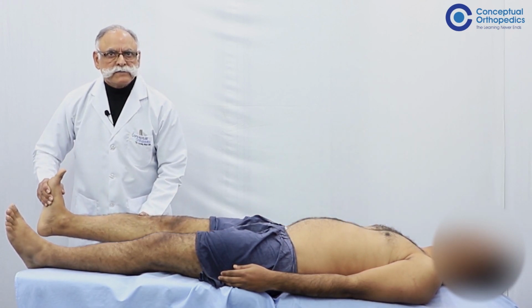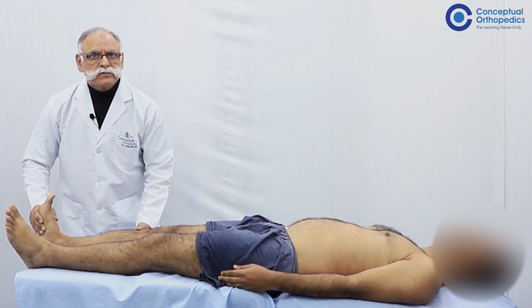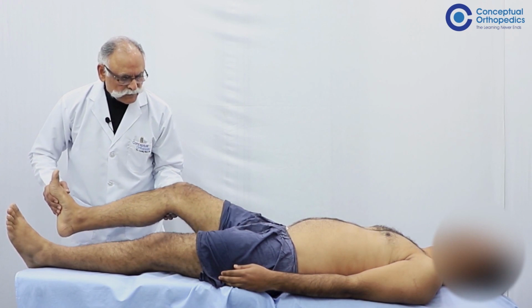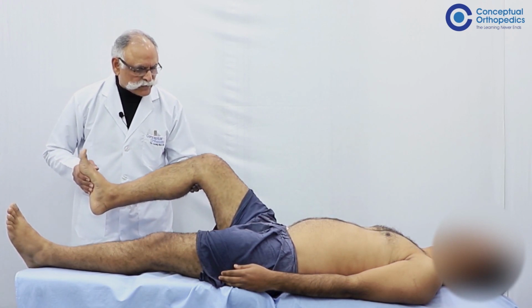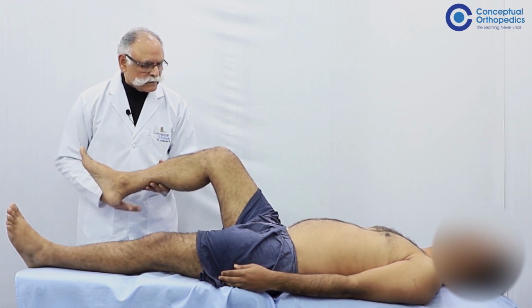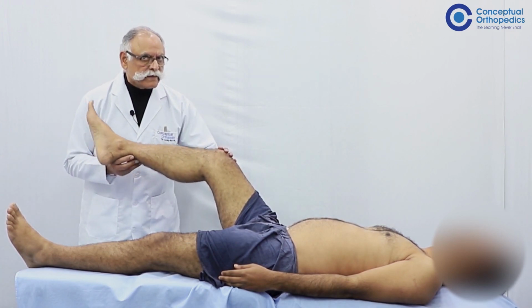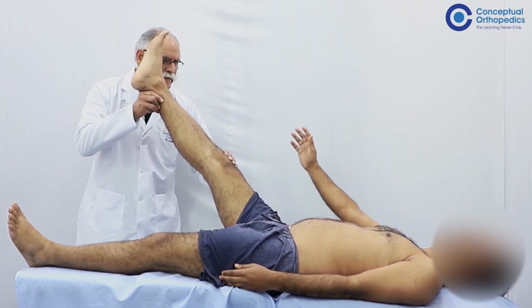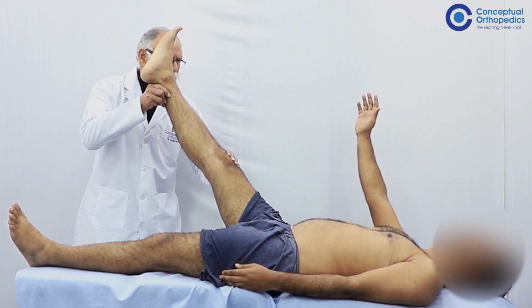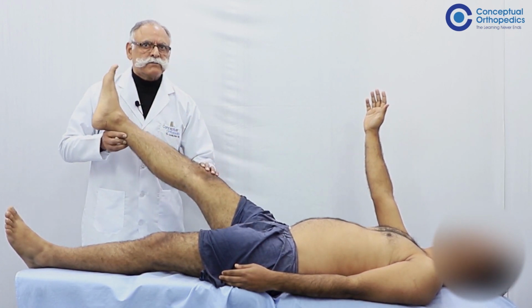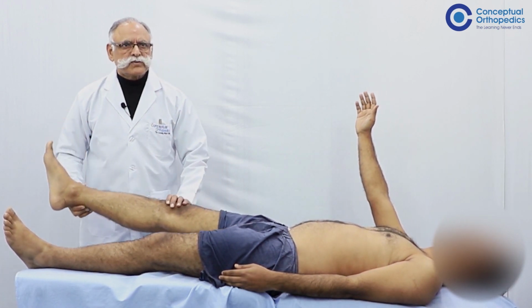I bring the limb down again to the couch. Then I raise the limb with the hip flexion to roughly around 70 degrees, and then I extend the knee, and the patient experiences pain, and that is what is a positive bowstring test.